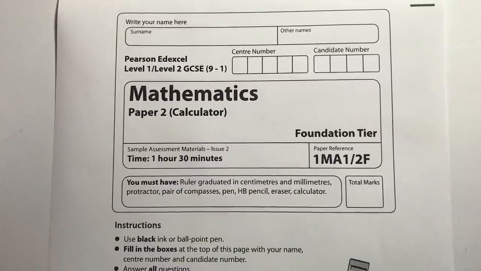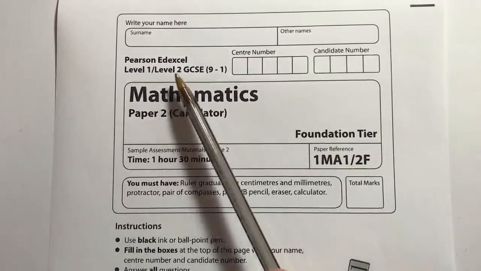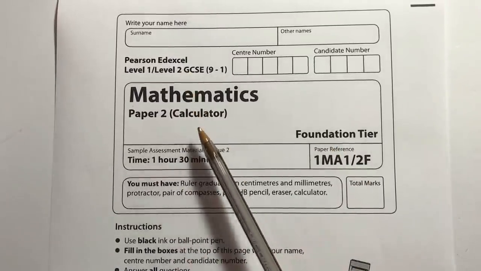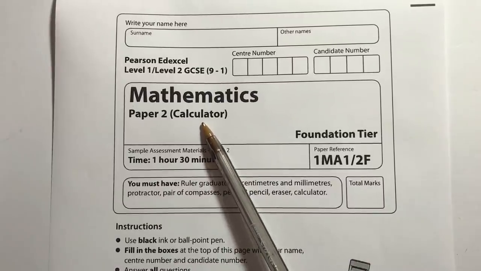Hi, in this particular playlist we're going to be looking at the foundation tier for Edexcel, and this is actually paper 2, which is the calculator paper.